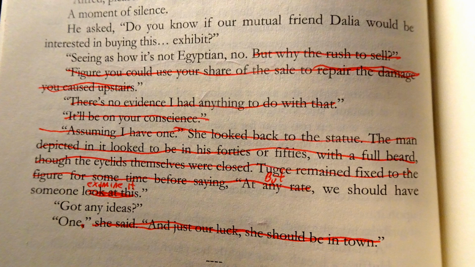This whole section here, it's not necessary, and it's not funny or anything really, and it's not necessary to show their relationship. You see plenty else in other instances how they get along, so it's just not necessary at all. It's just a bad joke.